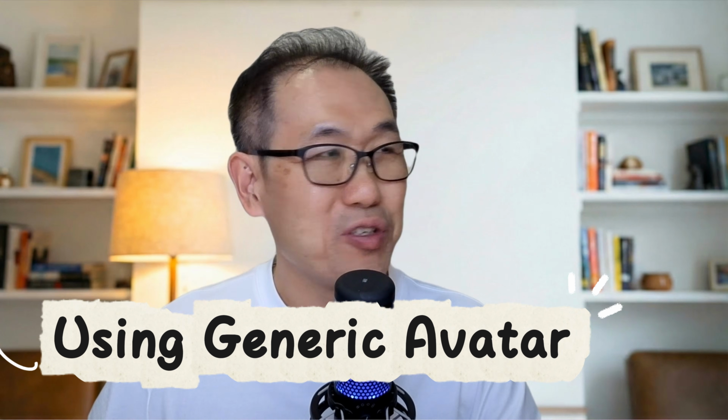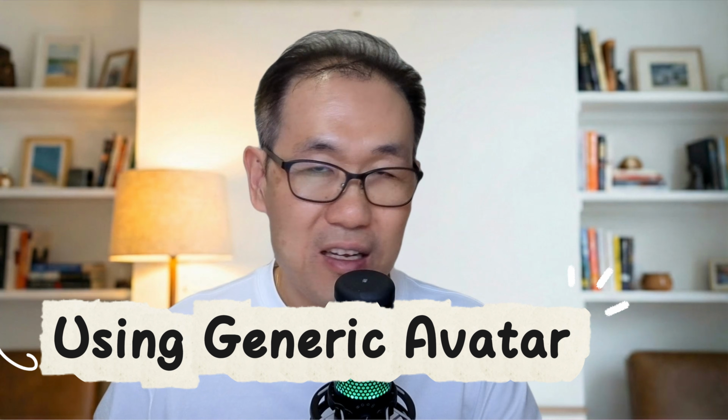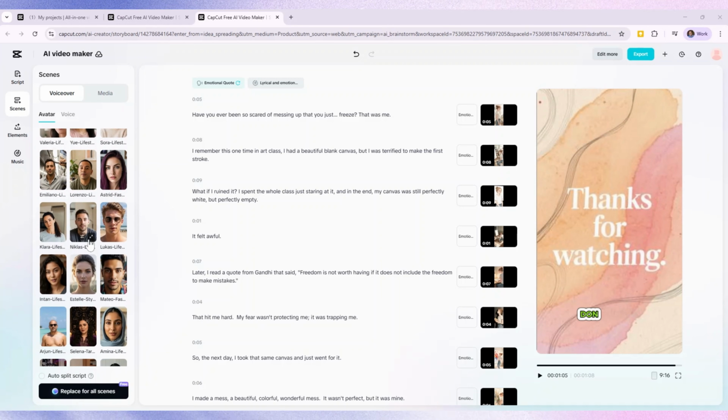Well, for the avatars, if you don't want to use your own face, you have an option of choosing from a variety of avatars. Now, the avatars are, of course, very handy for you to put a face that's talking directly with the audience, and this makes it very personal and can be appealing.